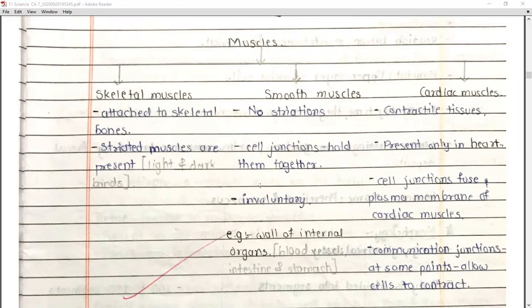This skeletal muscle is attached to the skeletal bones. Now see, the bones are the ones giving the structural frame to your body, right? So when the skeleton is attached with muscles, those muscles present on the skeleton or on the bones are said to be the skeletal muscles.